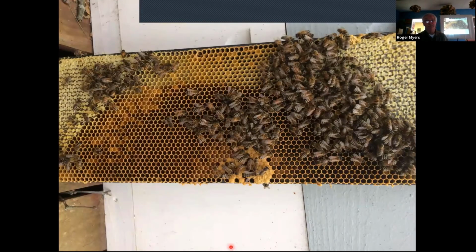Here we got a hive, here's another frame. We got bees on it. The bees are gathered in a couple corners. Does anybody know why the bees are congregated where they're at? No, there's honey in the corners.